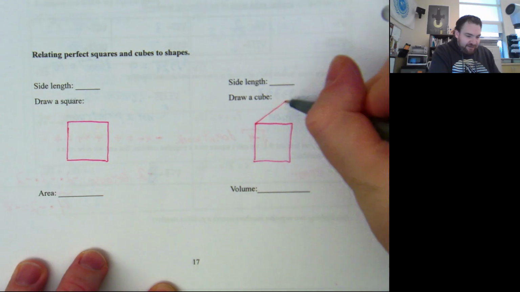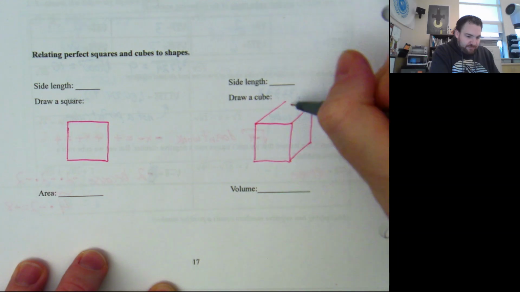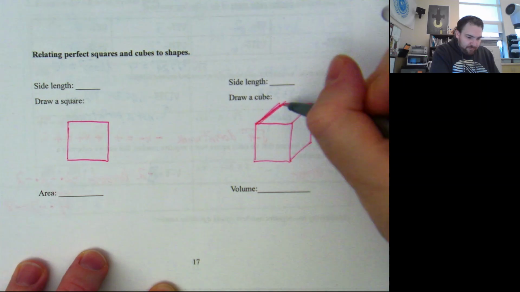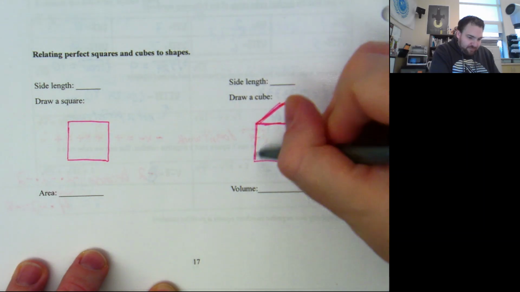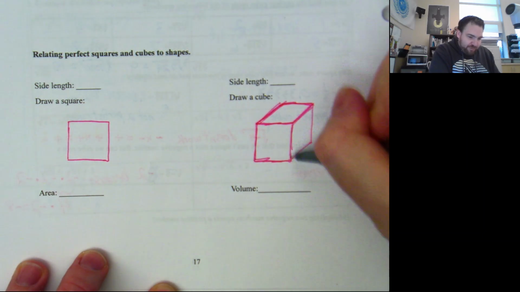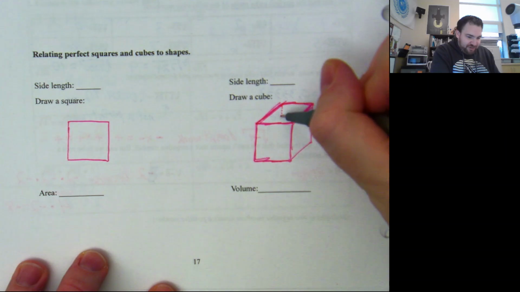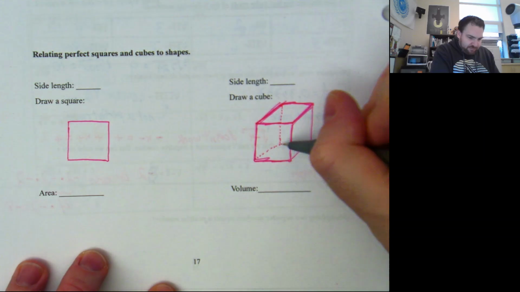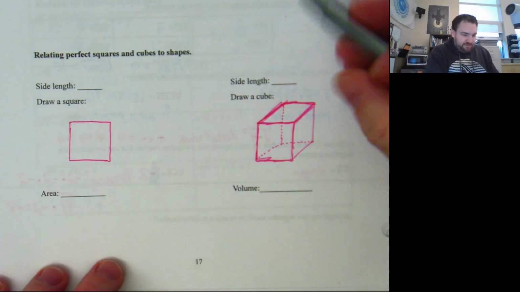Then you're going to draw a diagonal line backwards. Try your best, draw me a cube. And if you want to make it look really 3D, let's draw the dotted lines on the inside. There, I've got my square, I've got my cube.